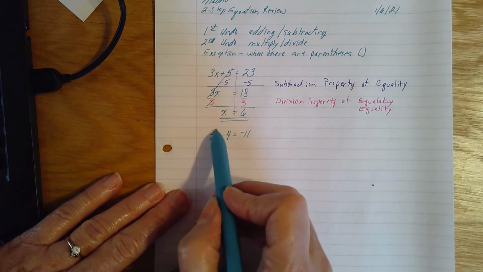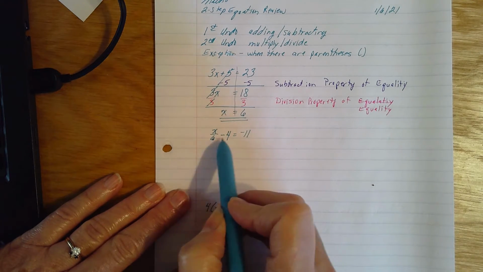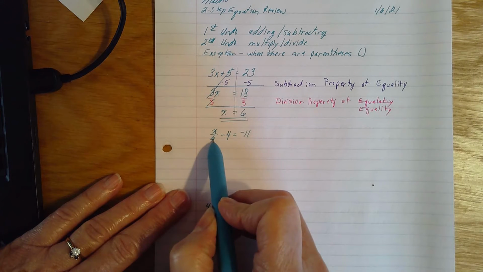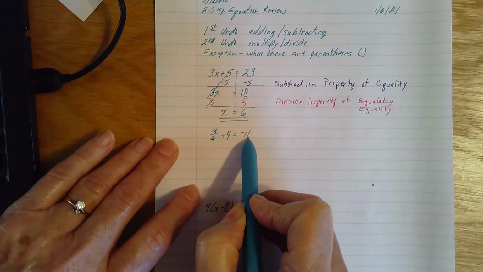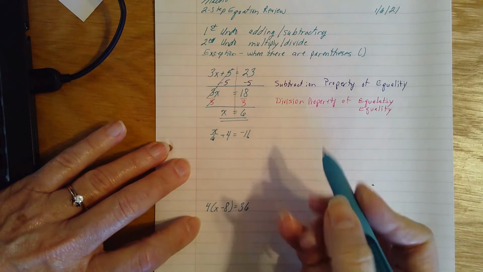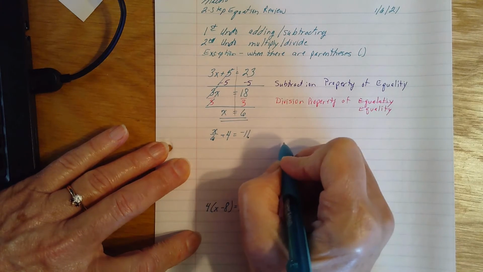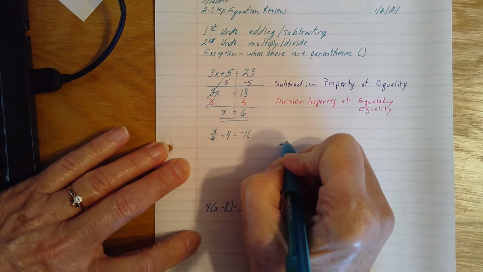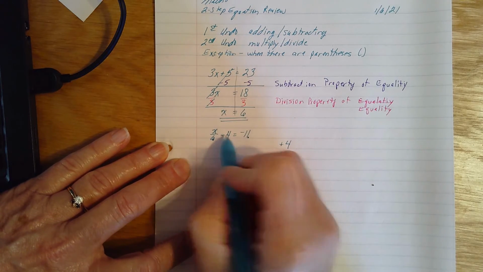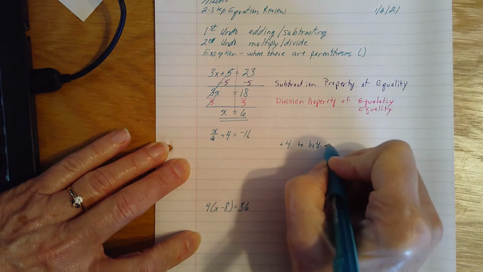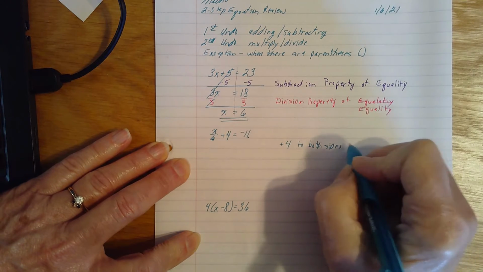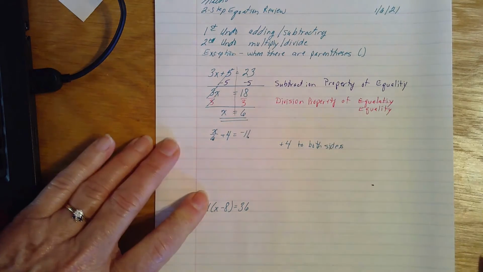I've now got x divided by 6 minus 4 equals negative 11. So we've got some integers going on in here. So my first step is going to be to add 4. I keep saying 5. Add 4 to both sides. Okay, and that is the addition property of equality.